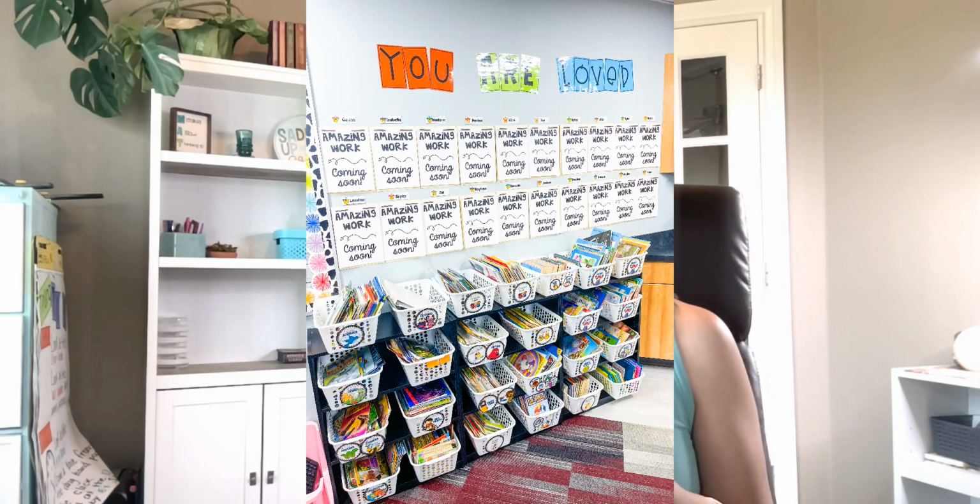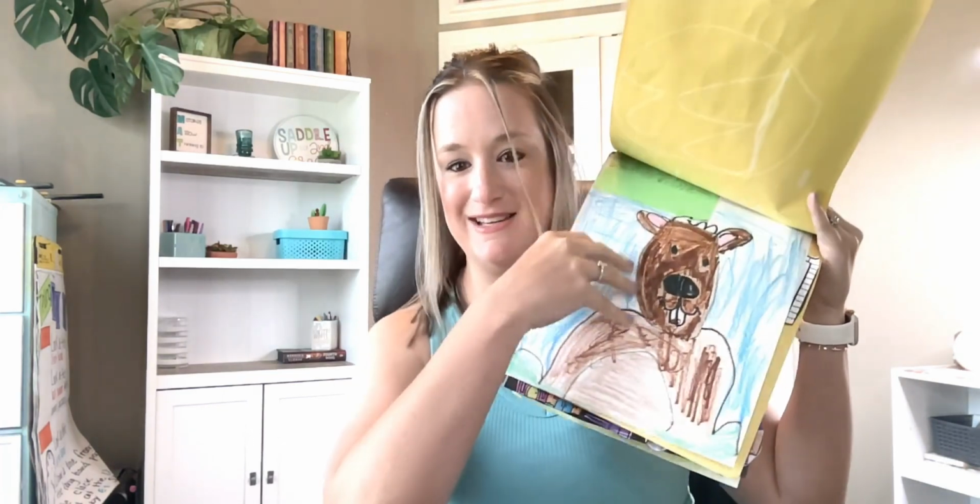You also want to create a space to display student work. This helps them take ownership for their learning environment. And my favorite way to do this is using two-prong file folders. I cut them in half so that I can get 2 displays out of 1 folder. Throughout the year, I add work to their displays, such as artwork, directed drawings, writing projects, various things that we do throughout the year, and then I give it to them at the end of the year as a scrapbook. My daughter was in my class this past year, and so this is hers.